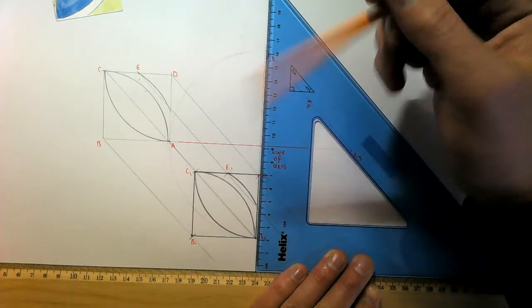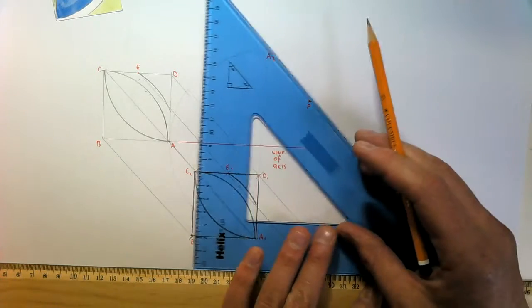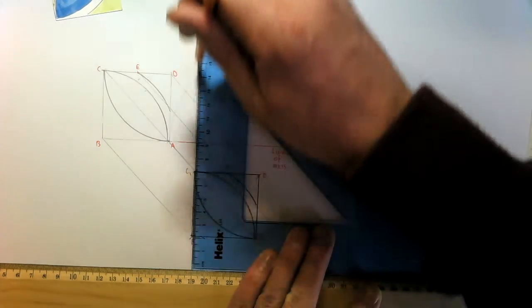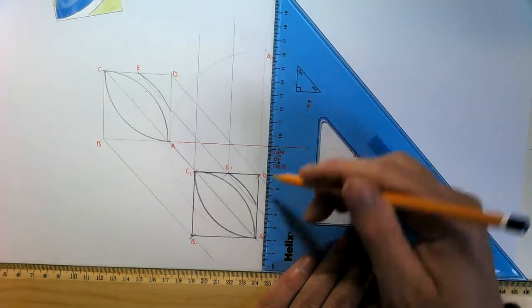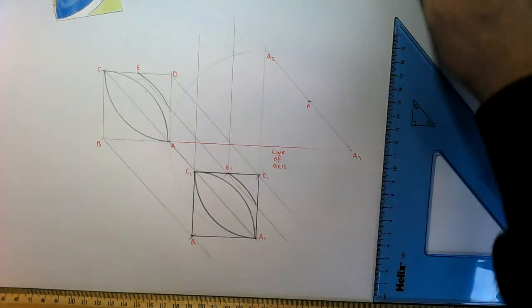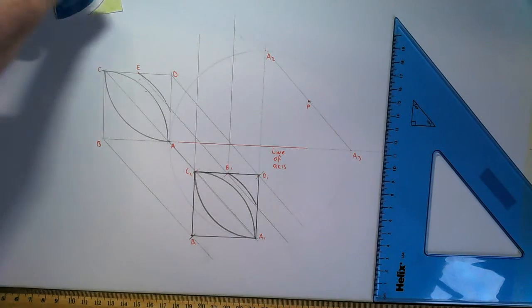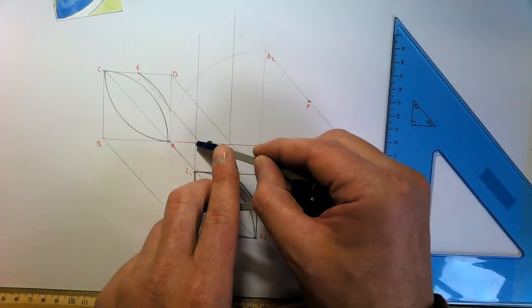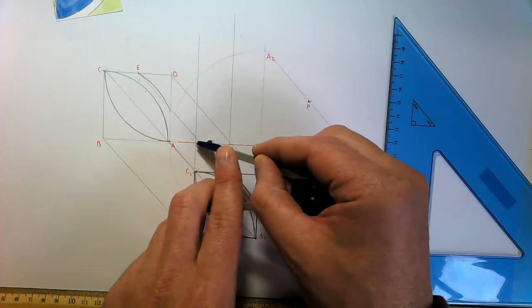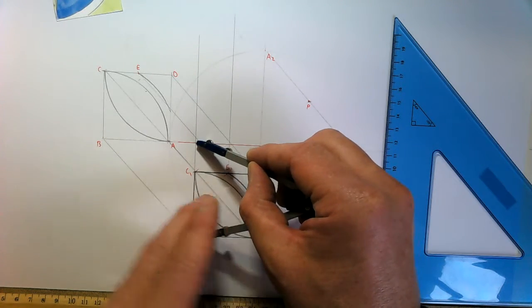Okay, so this is a handy one because it's 90 degrees, so we'll bring up B1 and C1. We'll bring up E1. Okay, and A1 and D1 should be along this line. We already have the two. So let's find B2. Okay, point of the compass stays along the line of axis. Set it on B1.